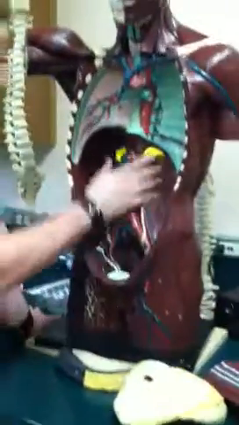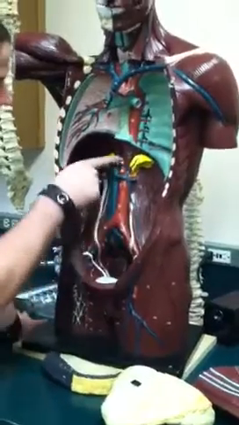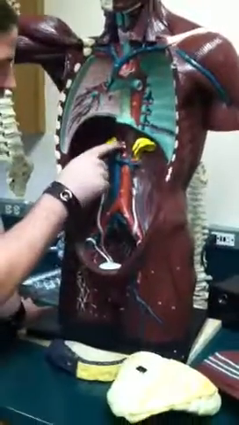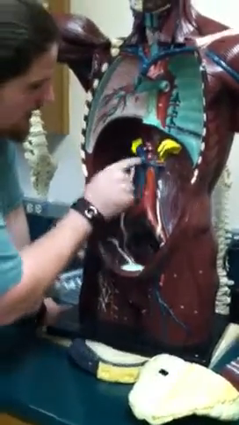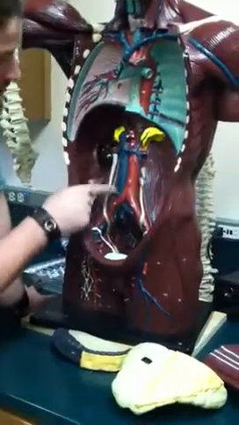So on the arteries off of this guy, you have your celiac trunk, which has these three things sticking off of it. You have your superior mesenteric, you have your inferior mesenteric, and you have your gonadal arteries. Everyone got that?